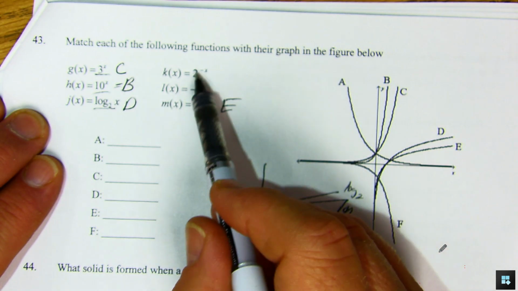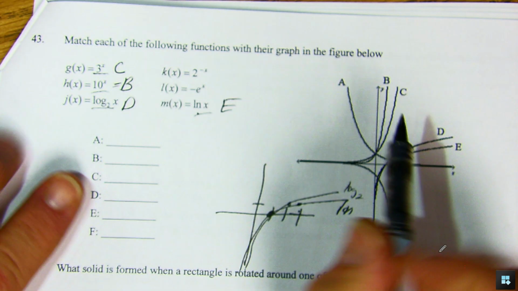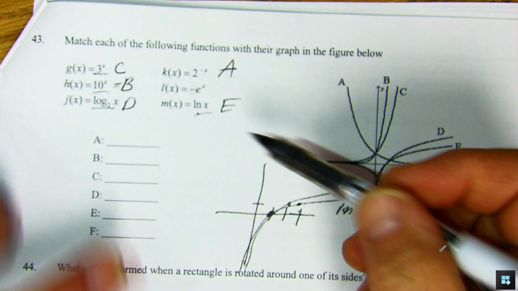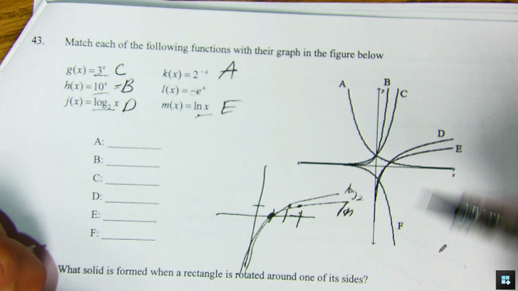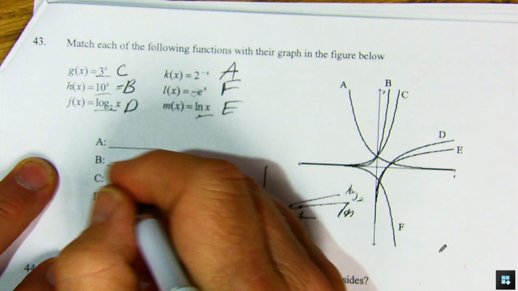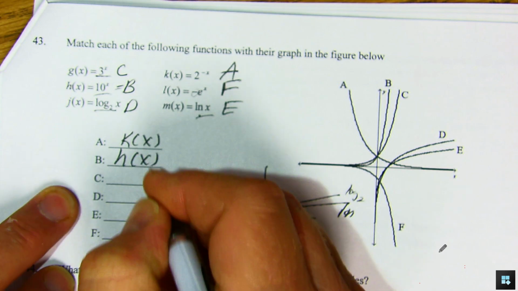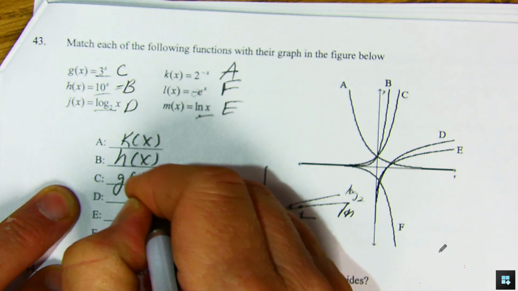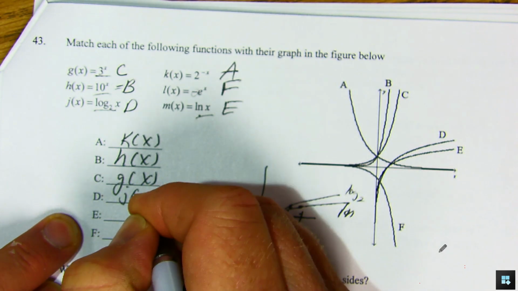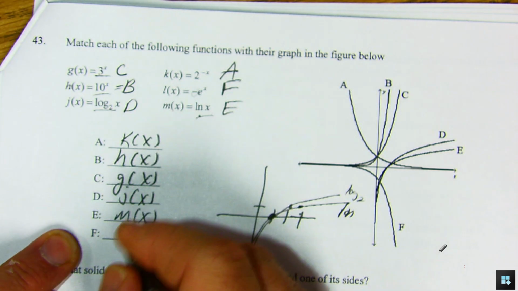Now we need to determine, what do these guys do? Well, a negative on the inside is going to horizontally reflect that. So instead of being exponential growth, it's going to be, that's A. Negative on the outside, it's going to be a vertical reflection. So that means it's going to reflect down. That's got to be F. We're done. So A is K of X. B is H of X. C is G of X. D is J of X. E is M of X. And F is L of X.